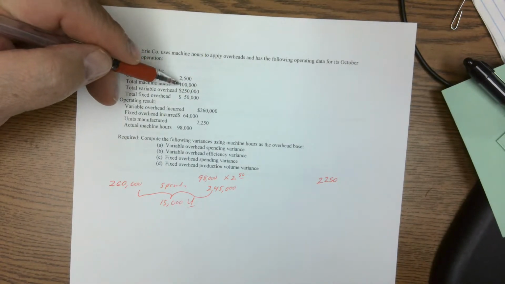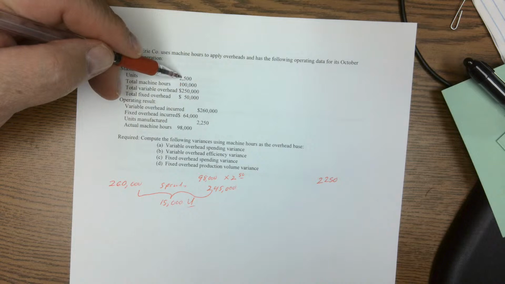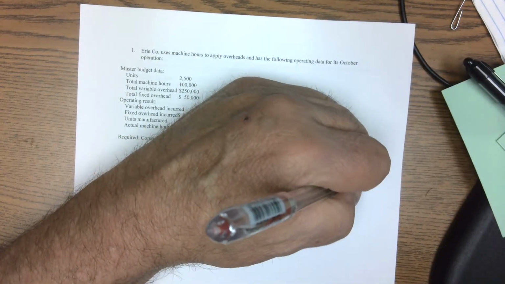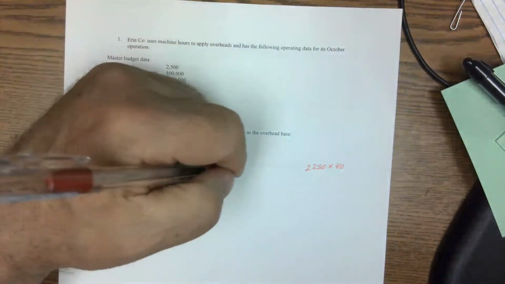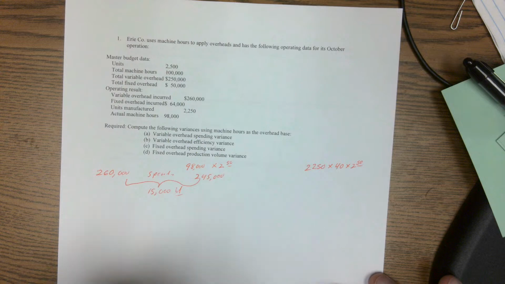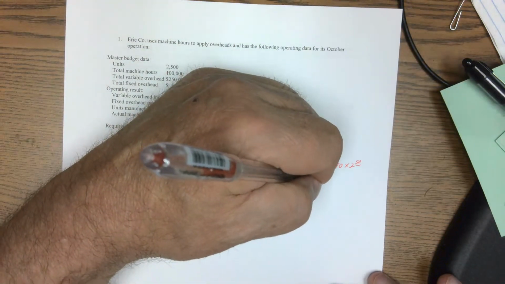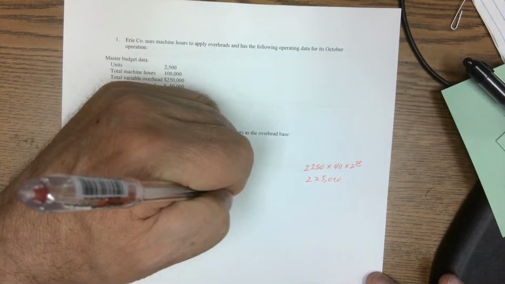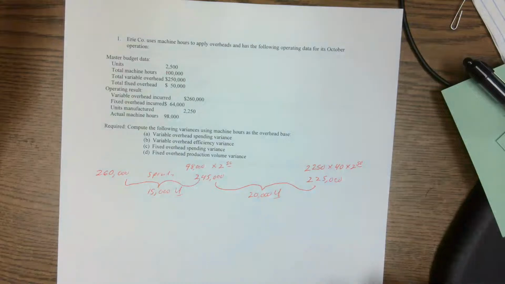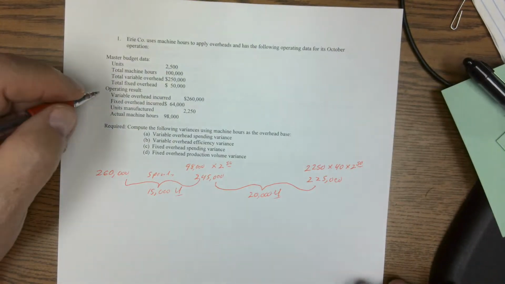So the total machine hours is 100,000, and so it's 40 machine hours per unit. And then we figured our standard at $2.50, which is 225,000. And so the efficiency variance is 20,000 unfavorable. So that's not looking good.